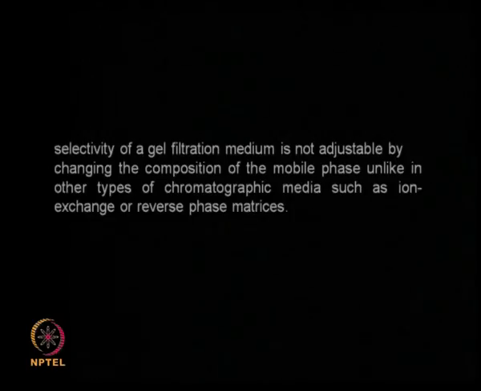Whereas in other chromatography like ion exchange or reverse phase chromatography, I can change the composition. For example, in ion exchange chromatography, I can change the ionic strength of the medium, thereby I can either enhance the interaction of the solute molecule with the stationary phase or reduce the interaction.